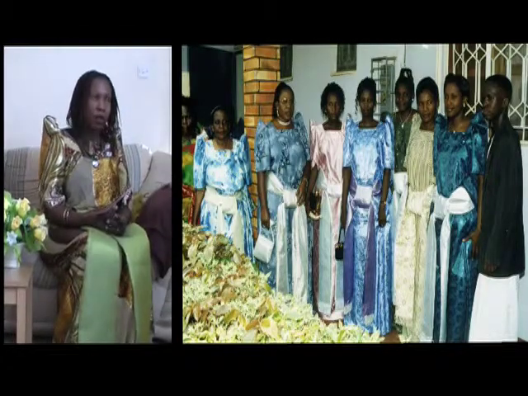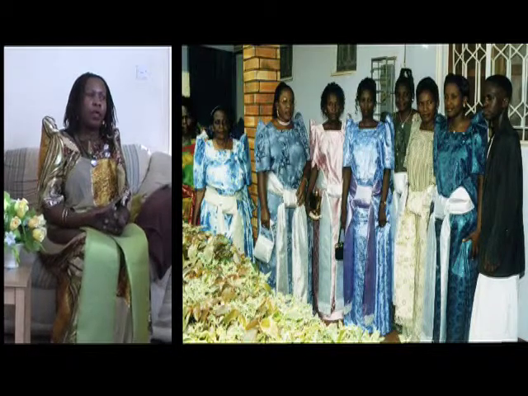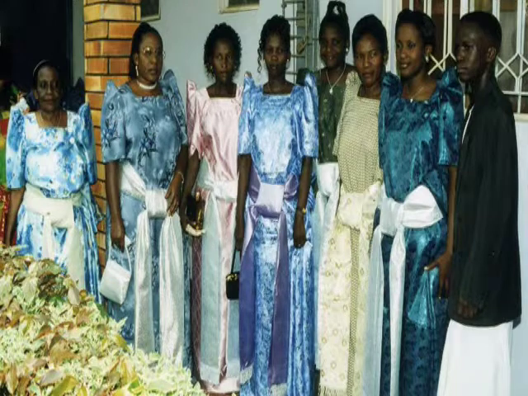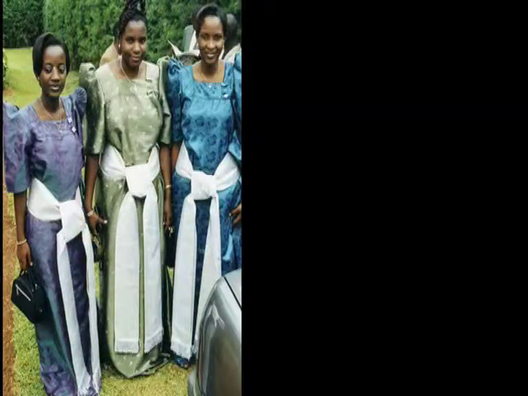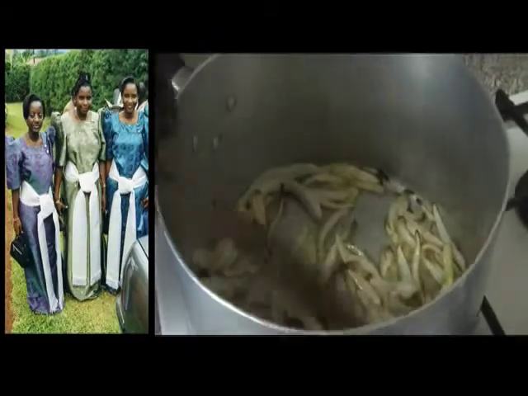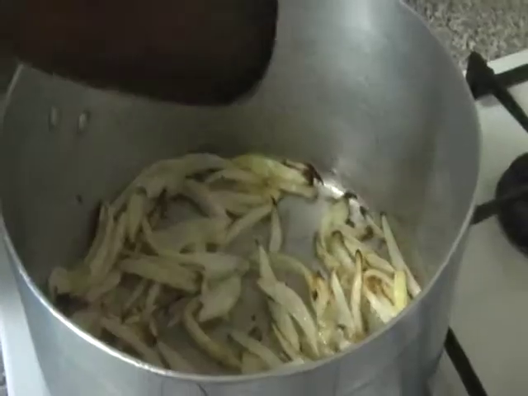The dress I'm wearing is so popular in Uganda. Because, as I said, Buganda was the dominant tribe and being in the center of Uganda, all the other tribes adopted it. And at the present time, it's the national dress of Uganda as a whole.